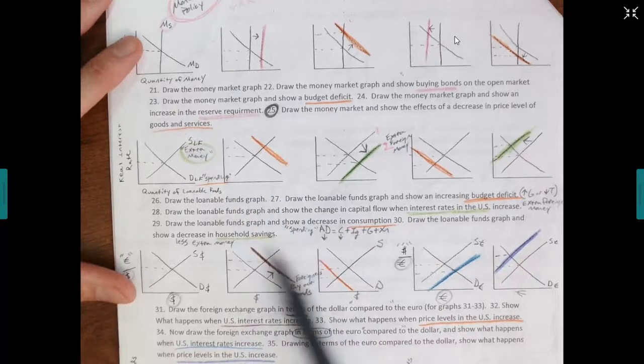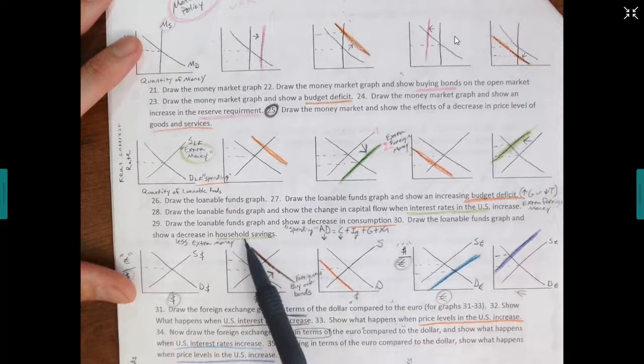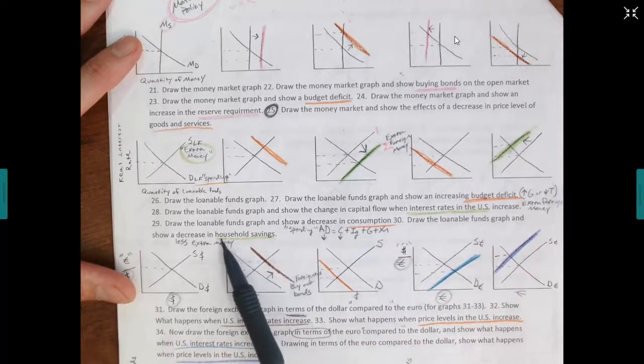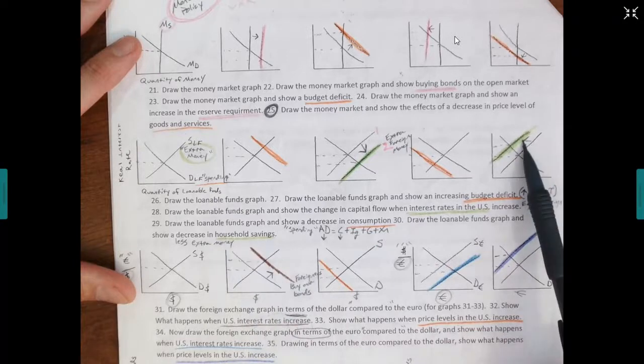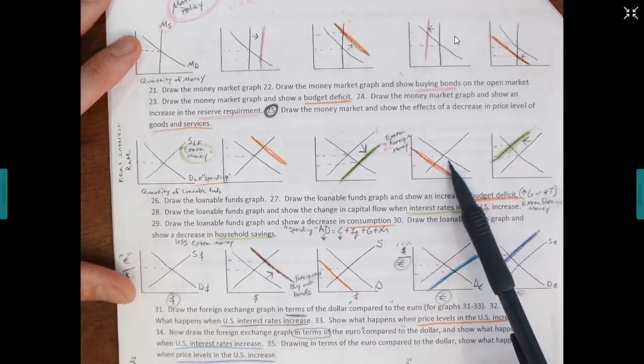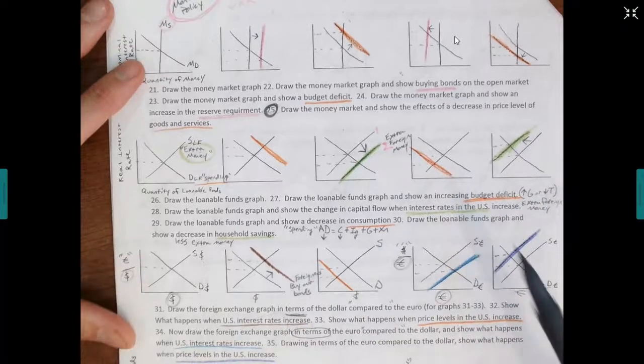And going through all these things, remember, when there's a change in savings, if there's a decrease in savings, there's going to be less supply. If there's a drop in spending, there's going to be a drop in demand of those loanable funds.